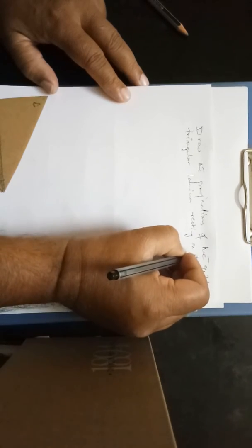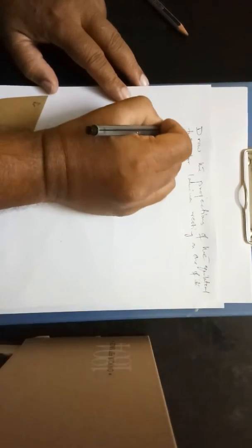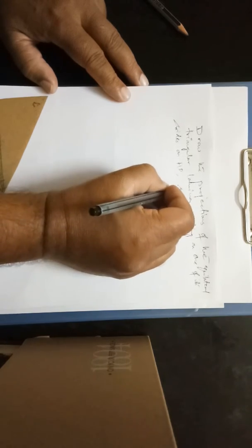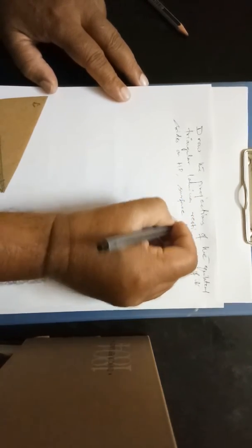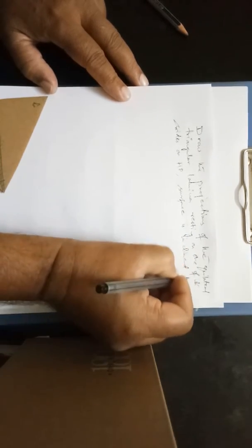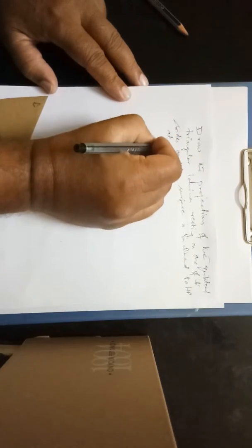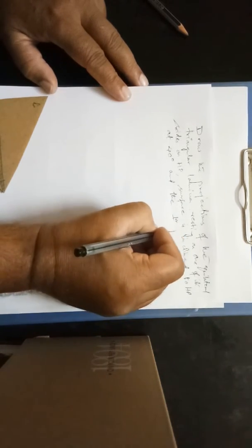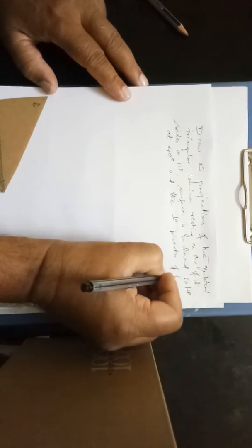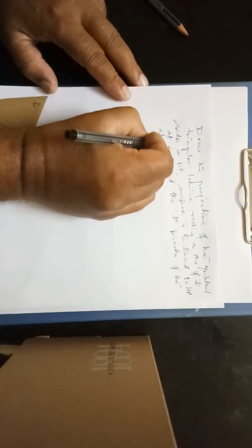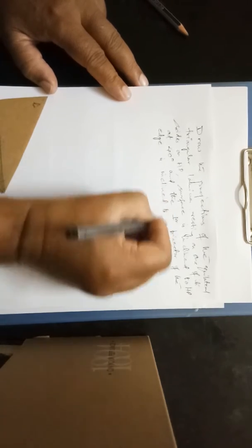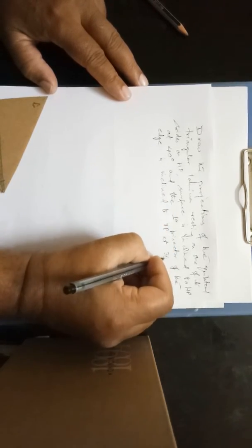Resting on one of its sides on HP, the surface is inclined to HP at 40 degrees, and the perpendicular bisector of the edge is inclined to VP at 30 degrees, for example. So this is the type of problems you'll get.